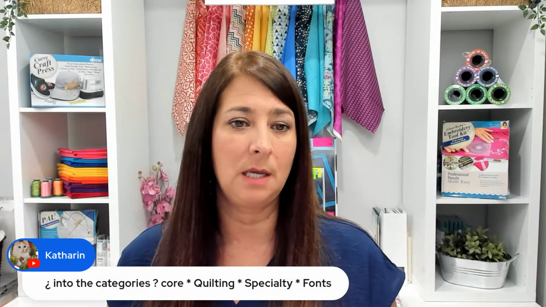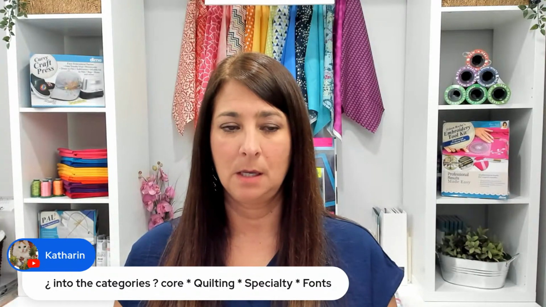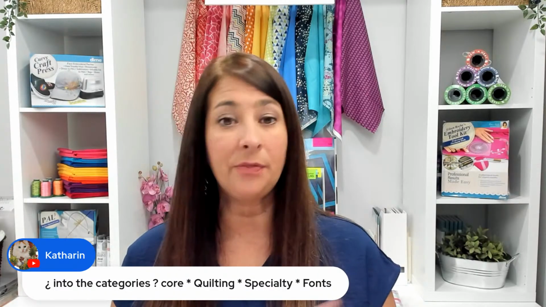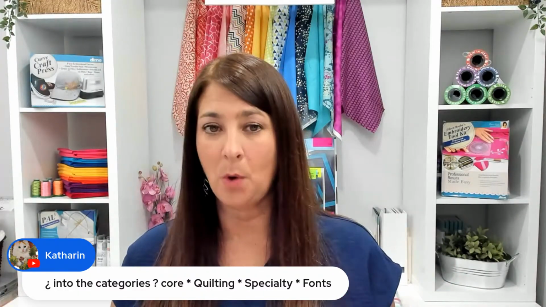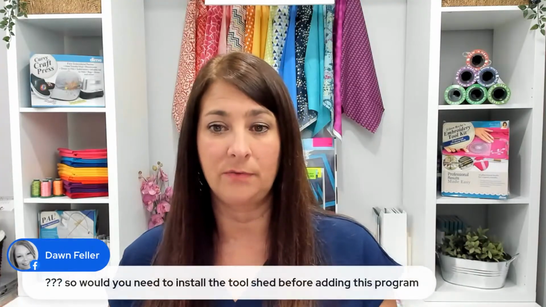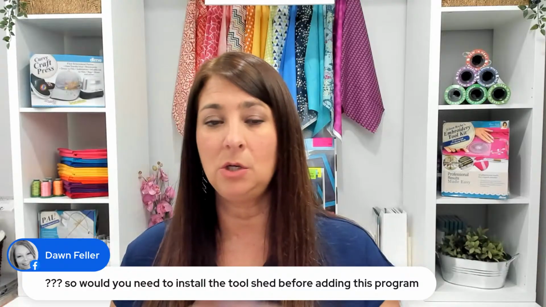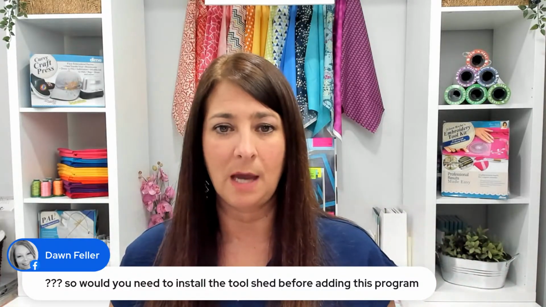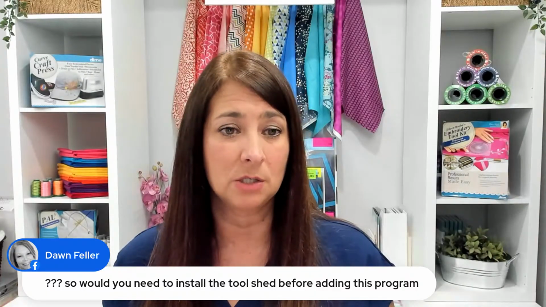So Catherine says, into the categories, core quilting specialty features. So into the categories, nothing has changed with that, Catherine. So your software works exactly the same way. You do not have to flip between the software. The only thing we did over there is just organize them into groups so that it's easier to find. But it does not change how you will use your program, and you do not have to switch between programs. So that is not necessary, and plus it's a lot of work. So nothing has changed with that.